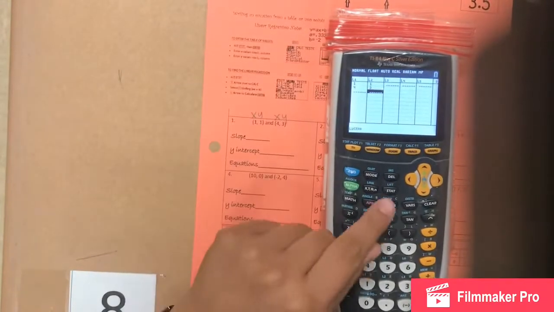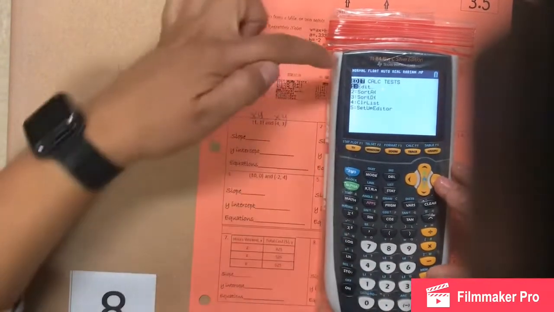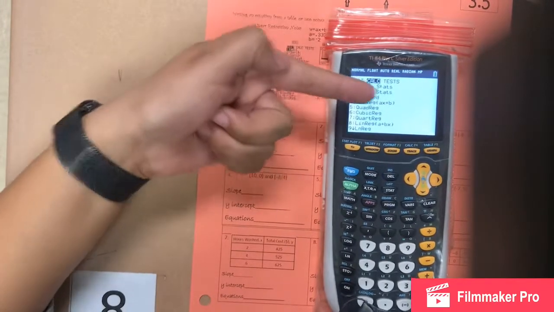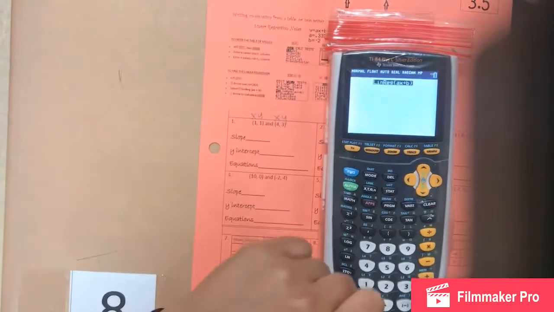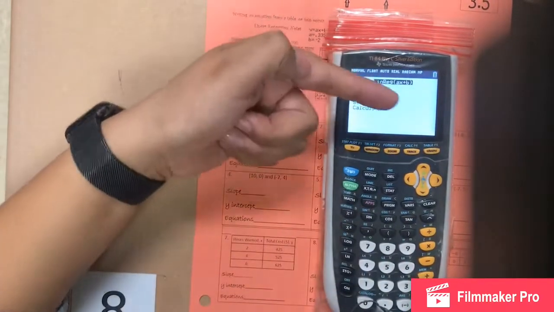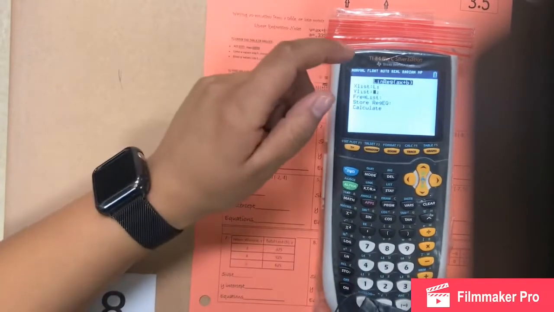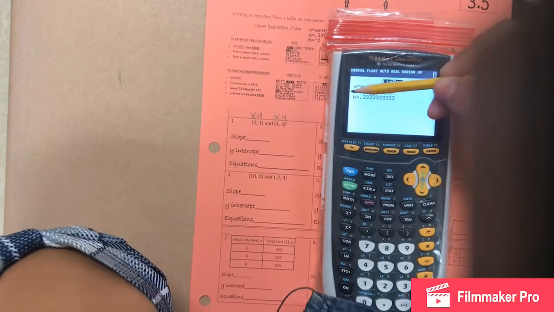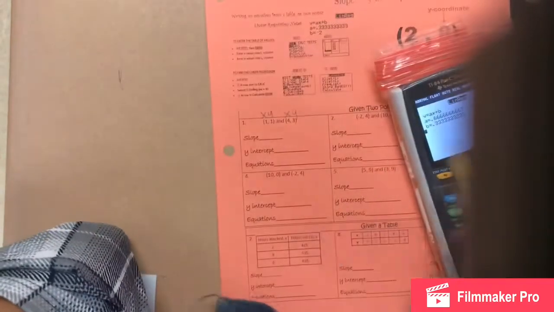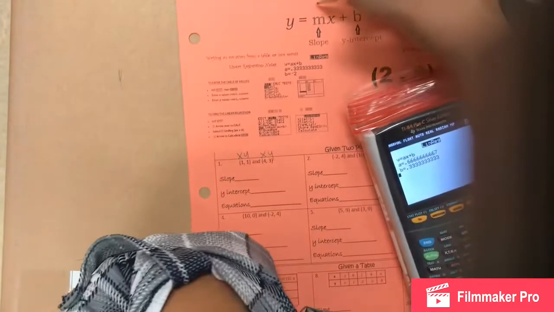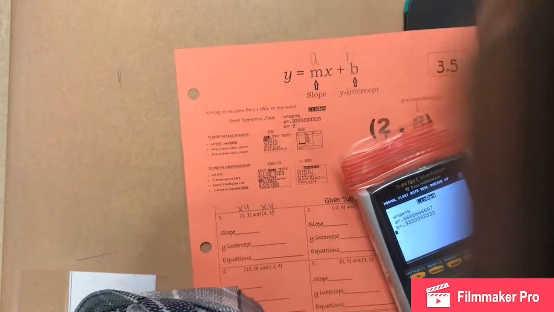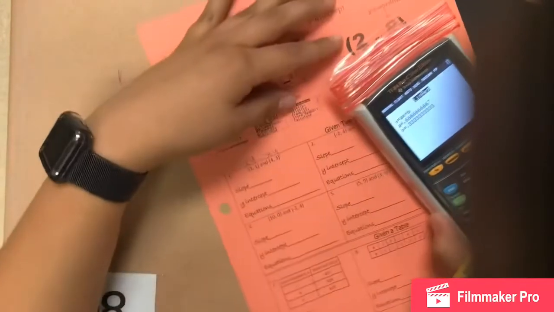So in order to do that, we go to stat, over to calc, and we're going to use number 4, LinReg. That's linear regression, so number 4. And then it should say list 1, list 2, which we don't ever have to change. So we just hit enter, enter till we get to calculate. We hit enter under calculate and we are given my slope and my y-intercept. On my calculator, the slope is the A, where we're used to seeing it as M, and the y-intercept is the B.